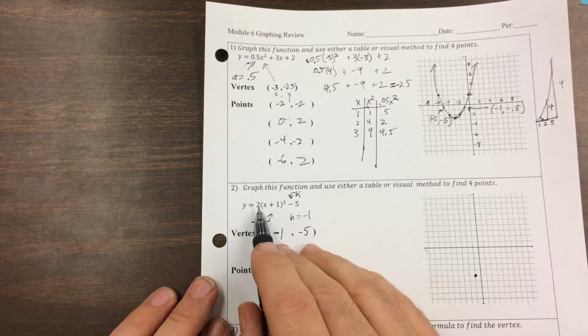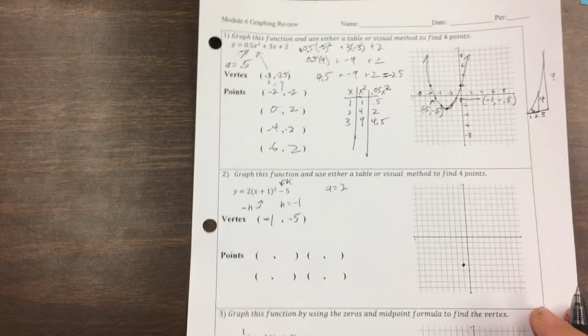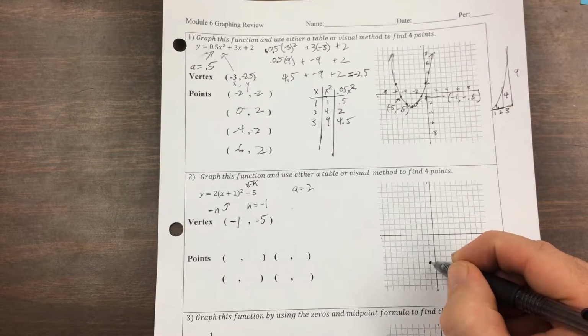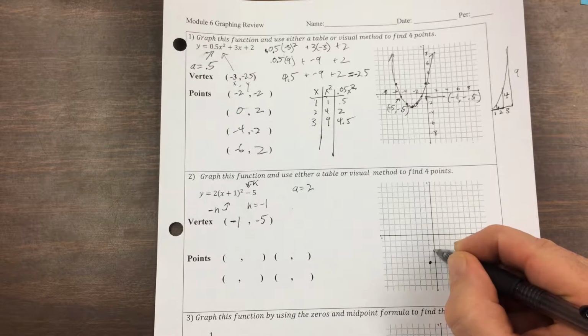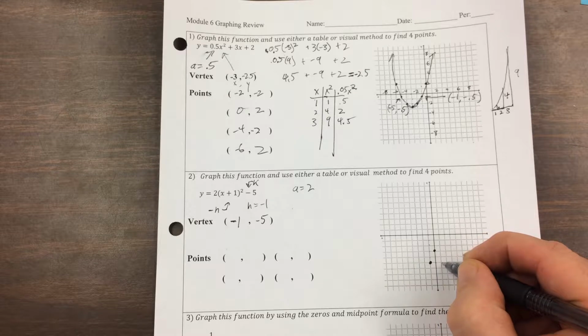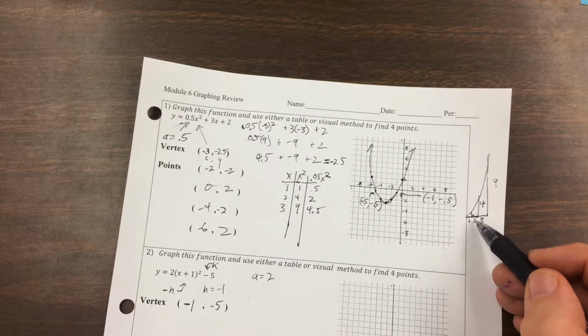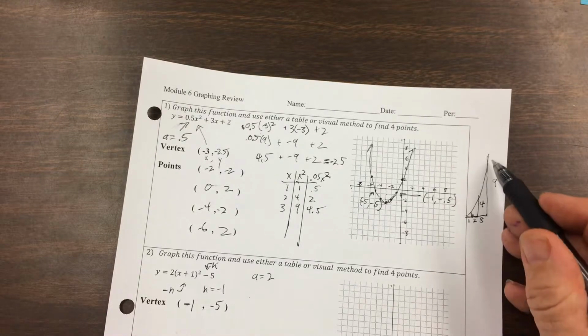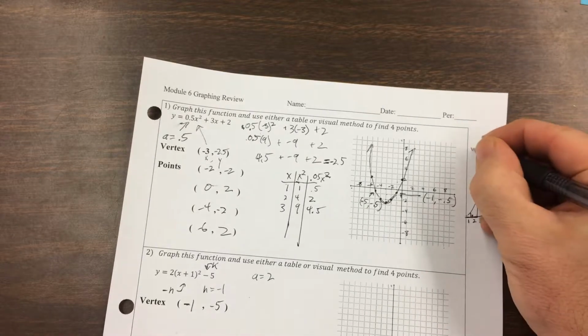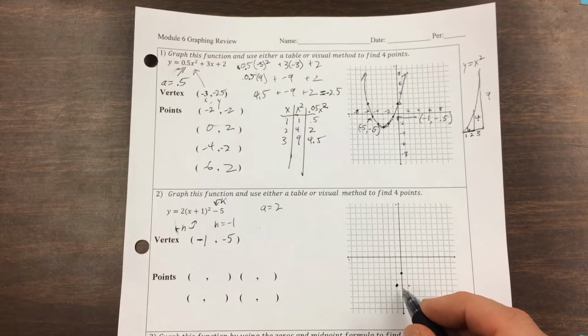And then we have an a of 2. So over 1, up 2. Over 2, up 8. So I'm continuing to go back here and saying, okay, over 1, up 1, over 2, up 4, over 3, up 9. That's my pattern for y equals x squared. Now I need to do this for a multiplier of 2.